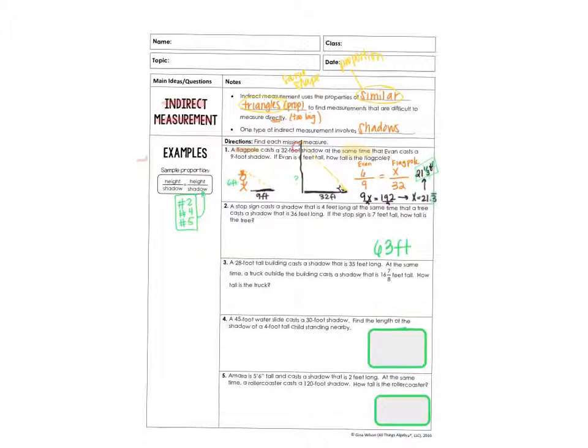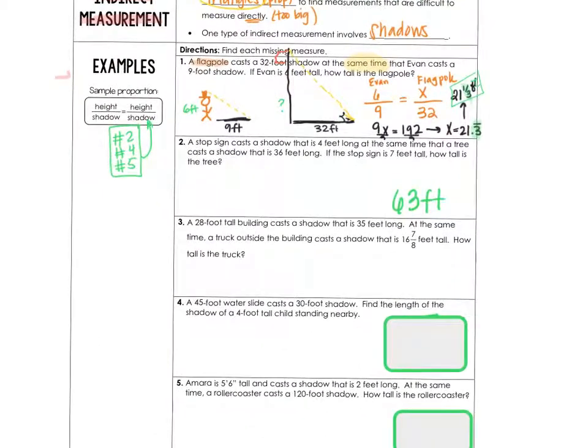All right, so you have done number 2, the stop sign casting a shadow that is 4 feet long at the same time that a tree casts a shadow. And we are finding how tall the tree is. That tree is 63 feet tall. And we should have set up the proportion 7 is to 4 as x is to 36.